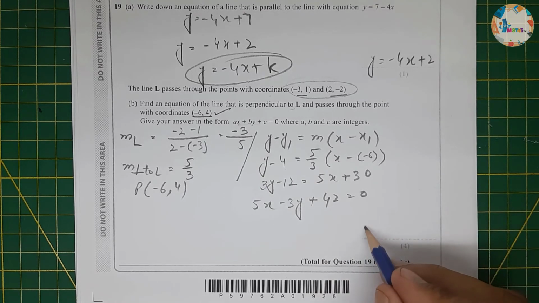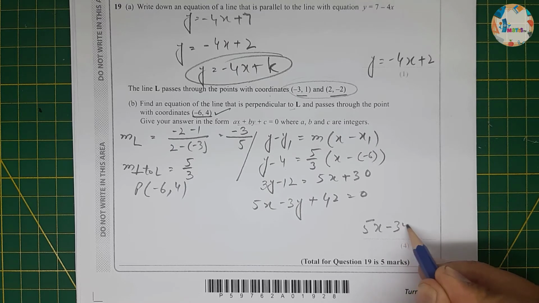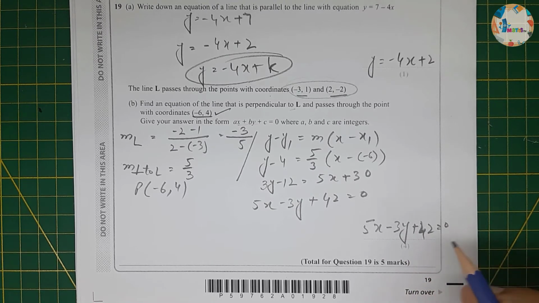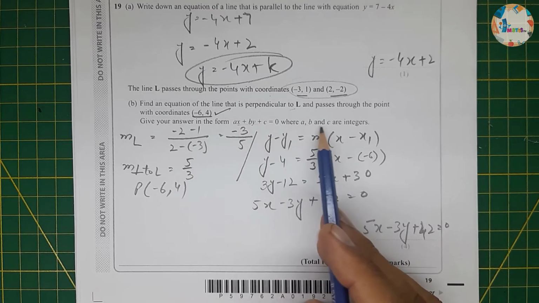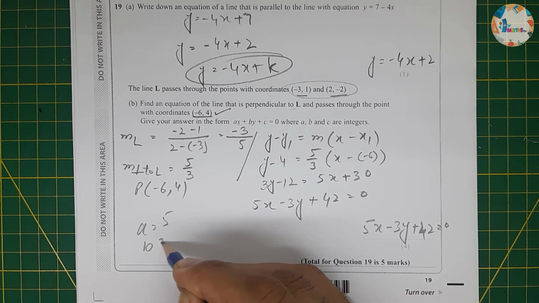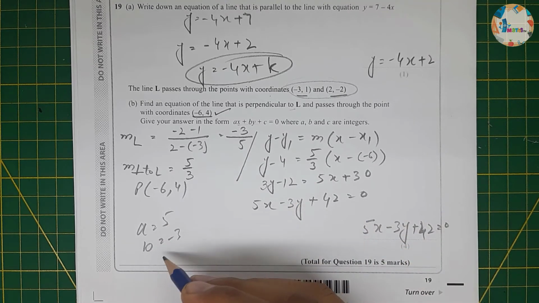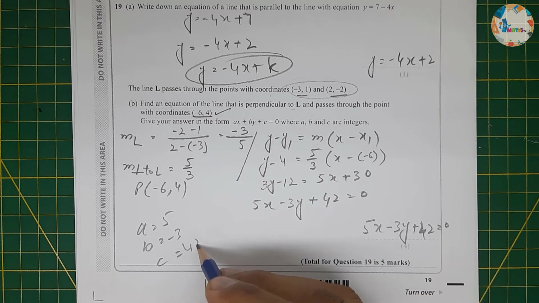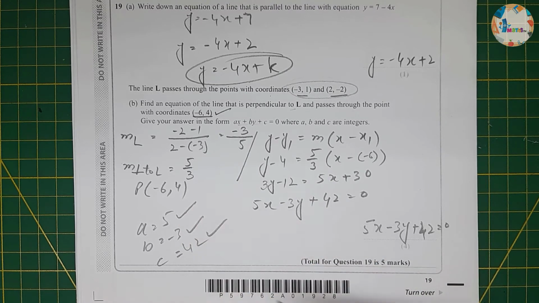This will be our equation. We can write 5x minus 3y plus 42 is equal to 0, and the ABC values we can also mention: A will be equal to 5, B will be equal to minus 3, and C will be equal to basically 42. These will be our ABC values.